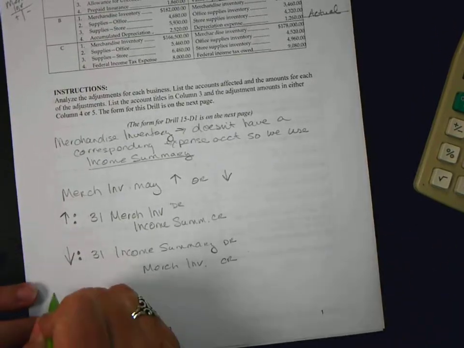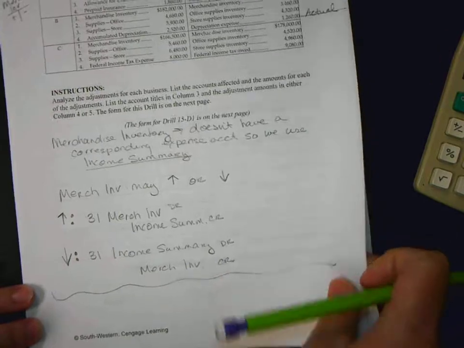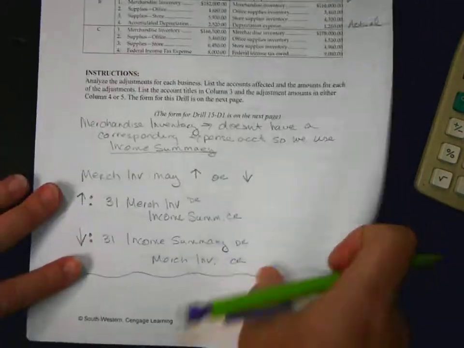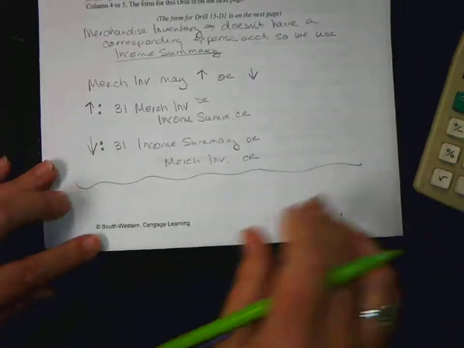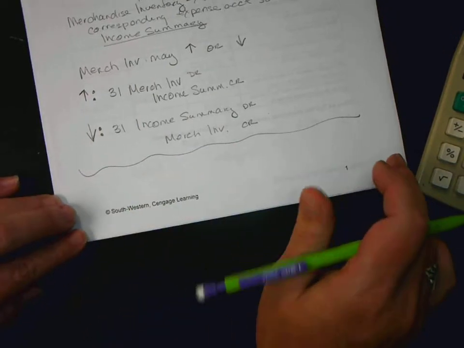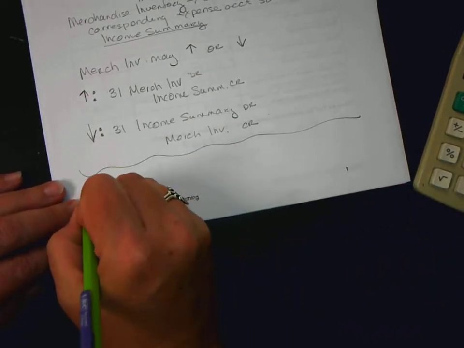And then let's go ahead and just make a note down here. We're not going to be able to go through all of these like I wanted to. For accumulated depreciation.